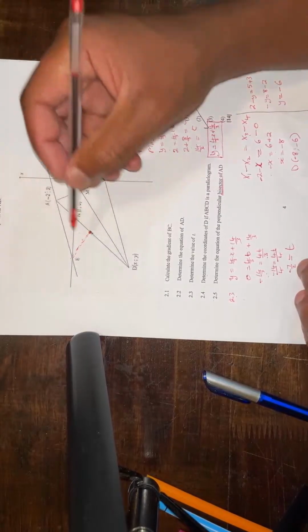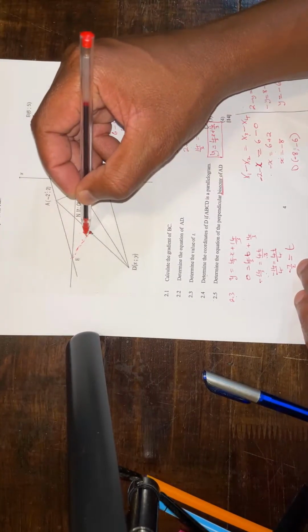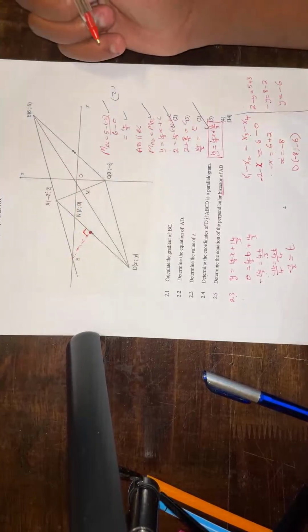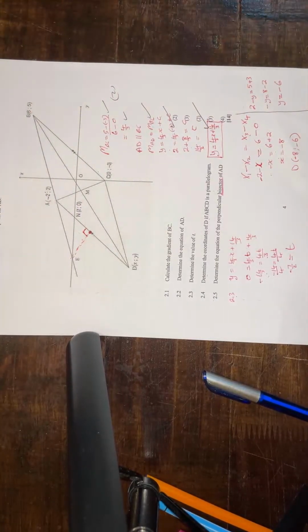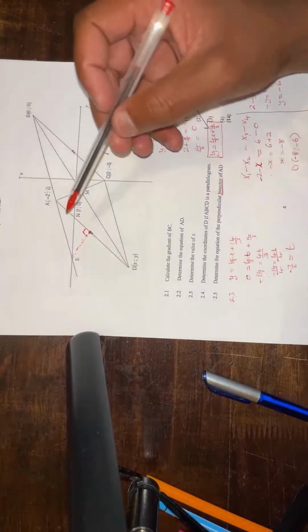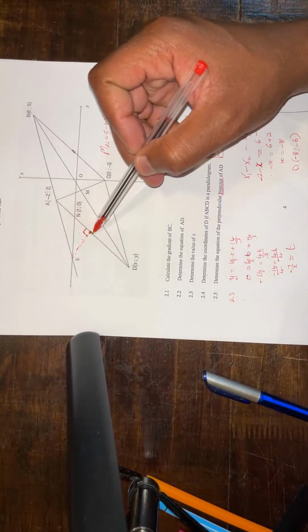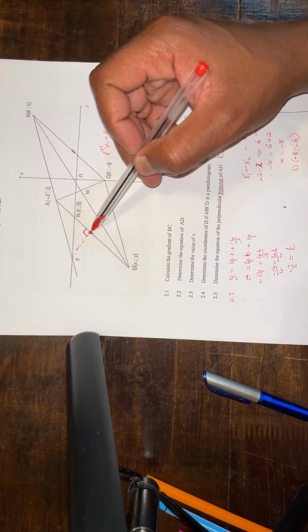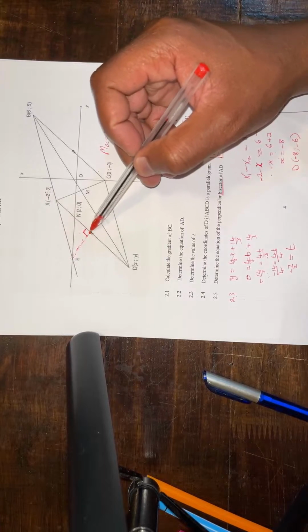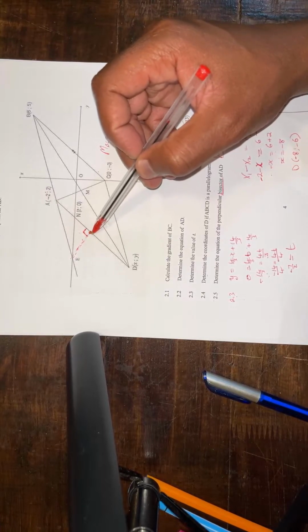So if this is a perpendicular line that we have to determine the equation of, it means now we have to determine the coordinates of this perpendicular bisector.